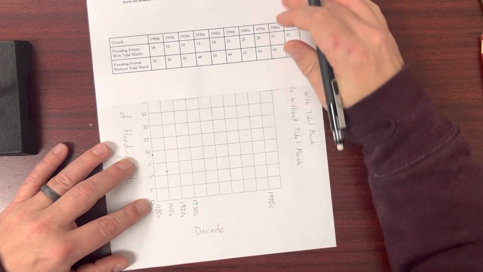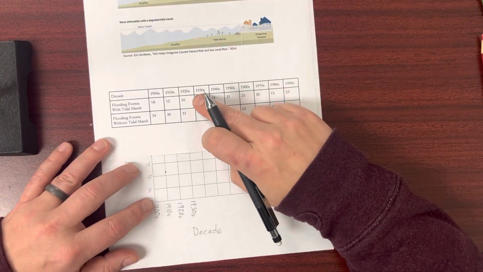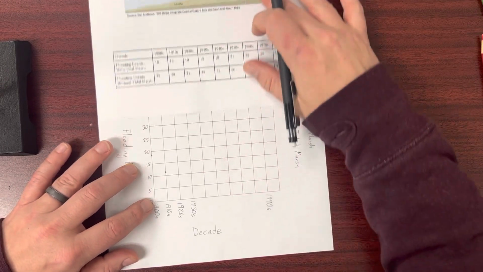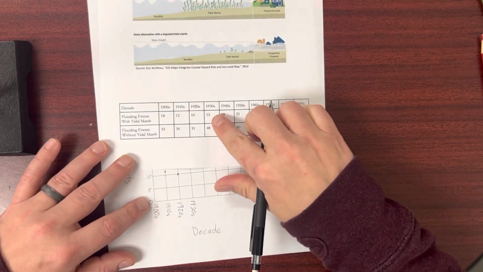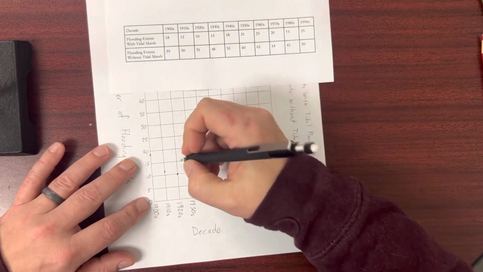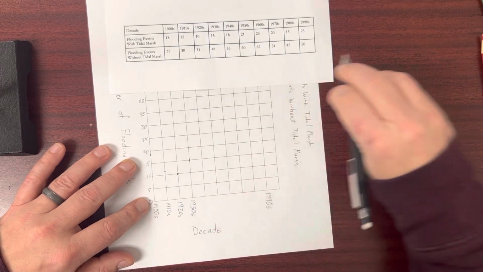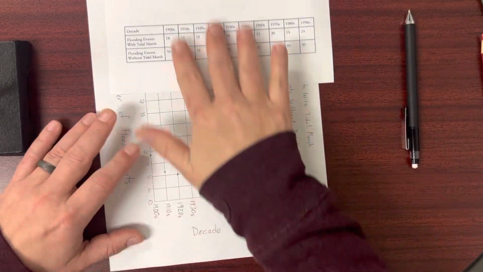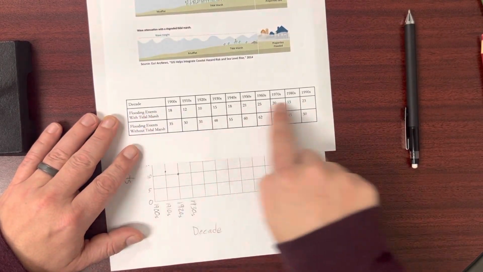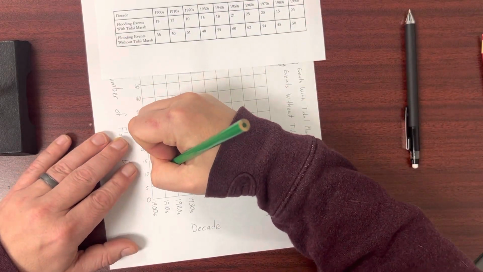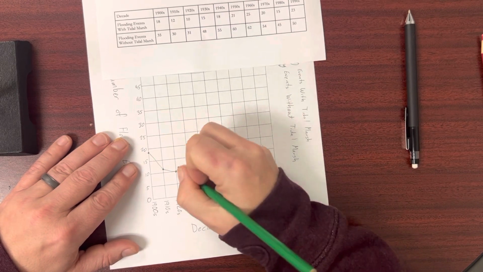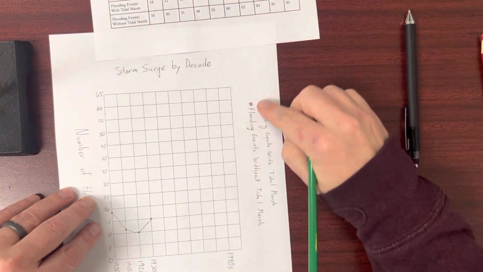It's above the 10, but below the 15. 1920s, I have 10. 1930s, I have 15. And then you're gonna graph the rest of this data, the rest of that line, and connect the dots. So for me, I'm gonna use green because that's what I set up in my key over to the side.